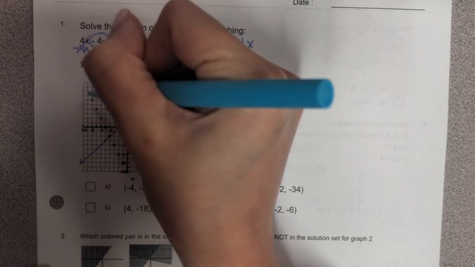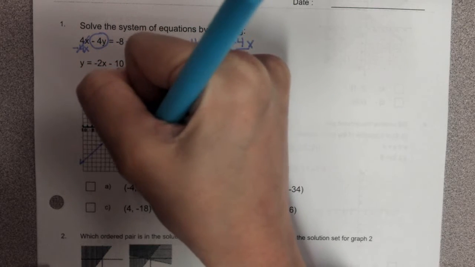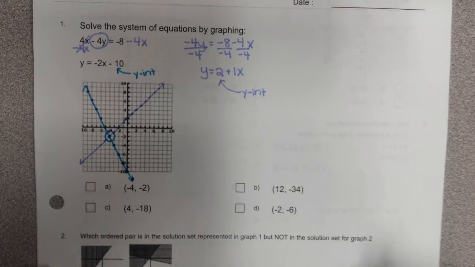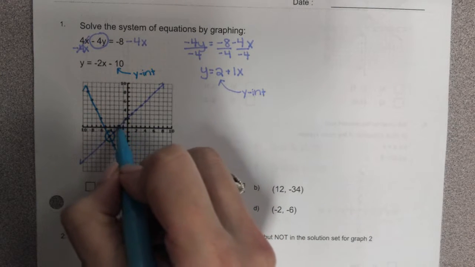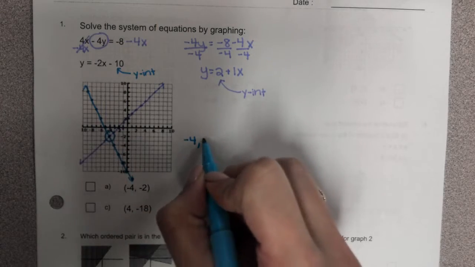You do want to keep going with your slope so that you can see exactly where they intersect rather than just guesstimating. And it's right here at this point, that is that intersection, which is that solution. And it's at negative 1, 2, 3, 4, negative 2.